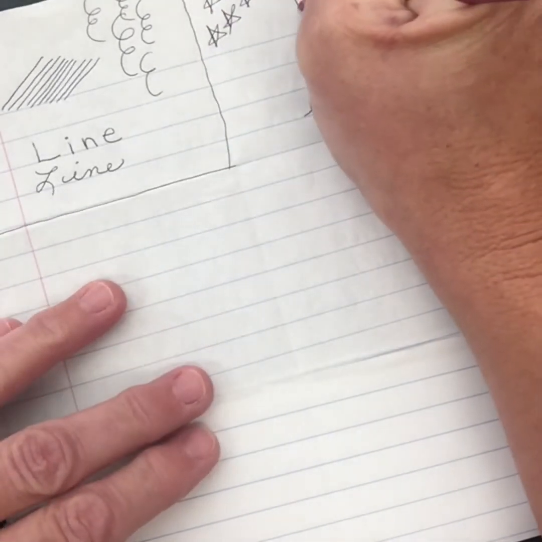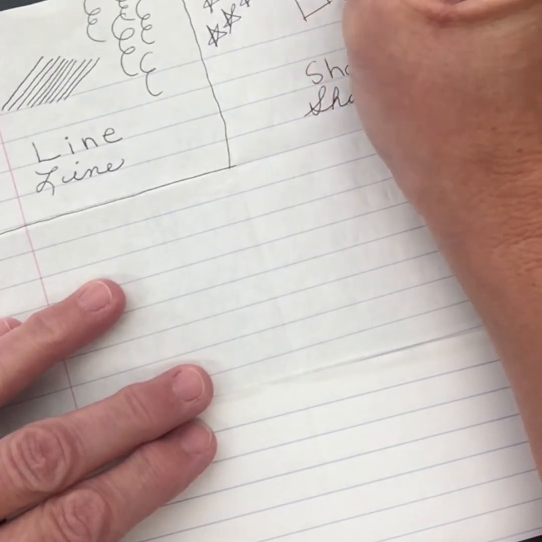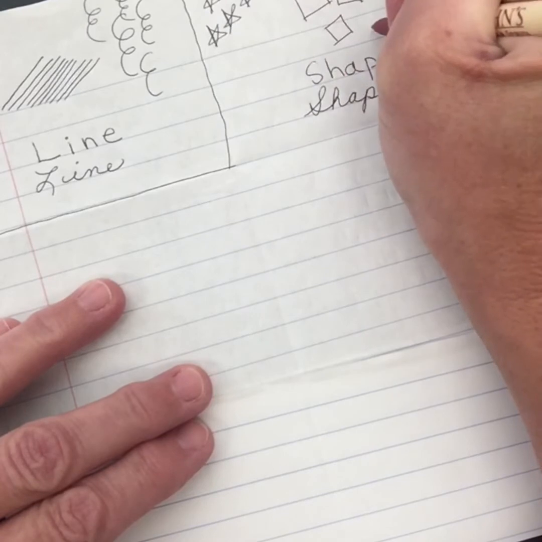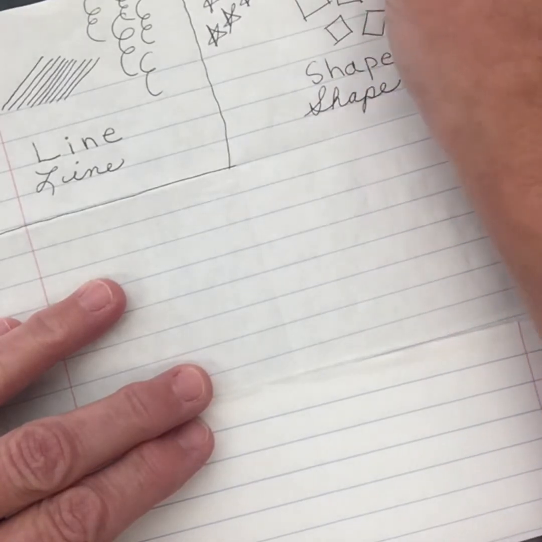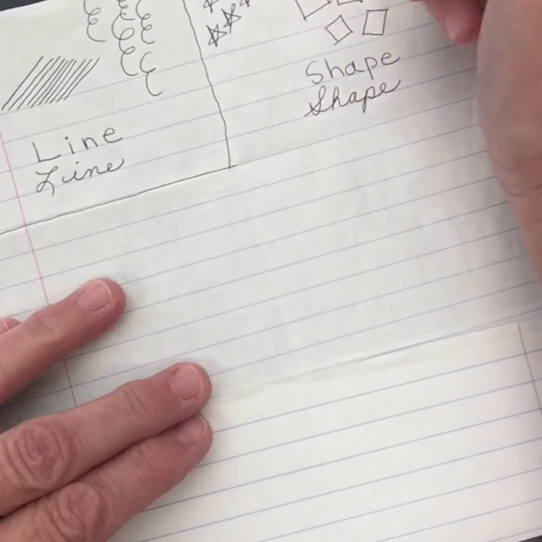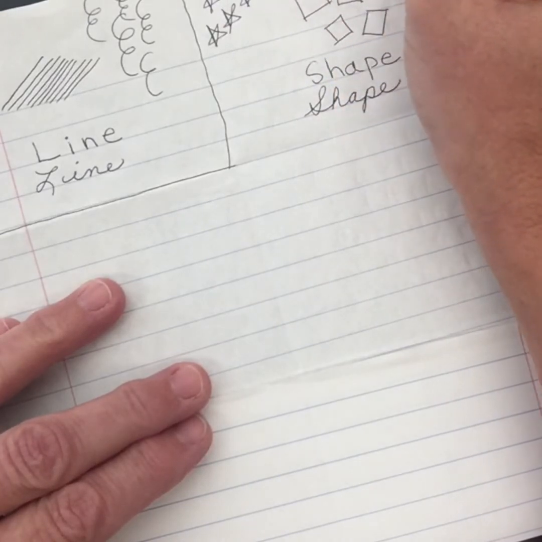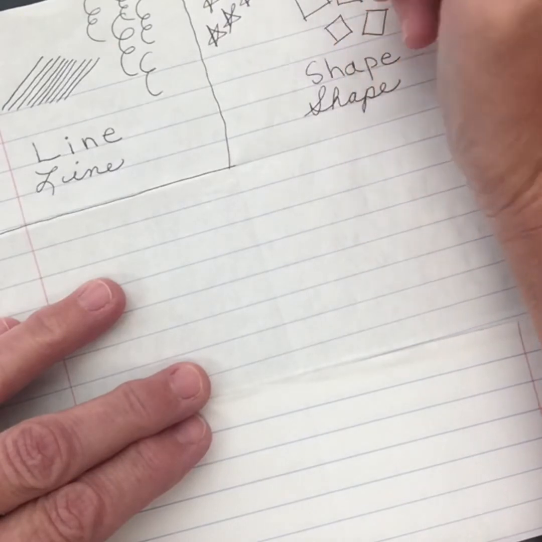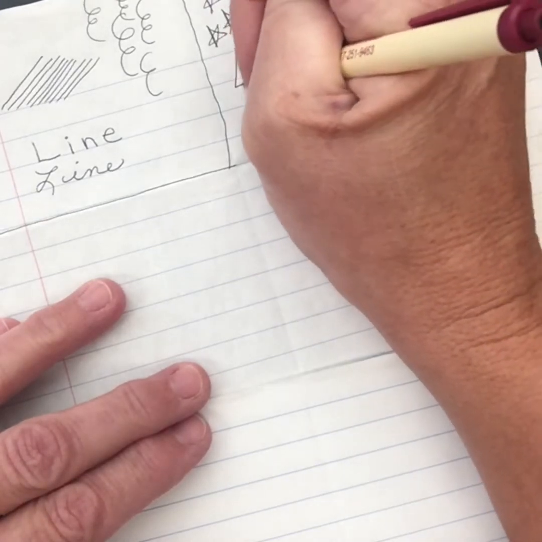And maybe I would like to draw some squares. I'm going to make mine a little funky and crooked so they look like confetti. Why not have a party on your paper, right? There's 7 squares. You can see how squares are made out of lines. 1, 2, 3, 4 lines holding hands to make a shape.